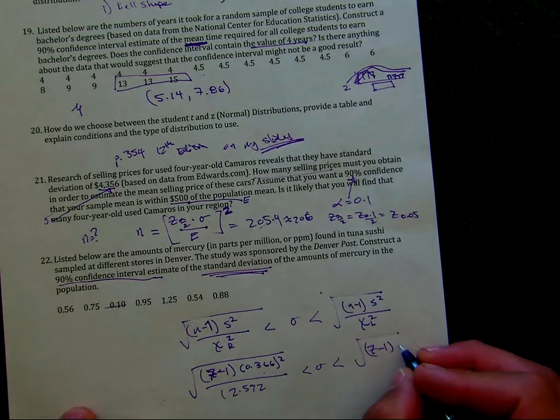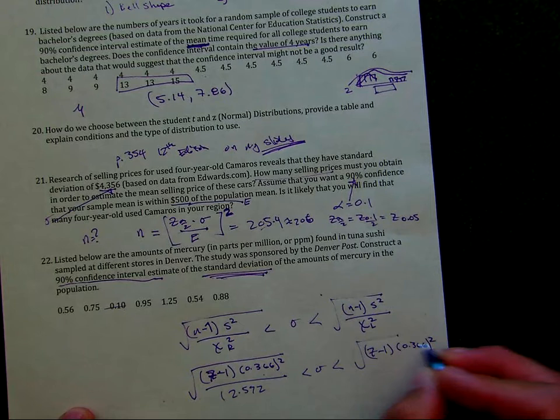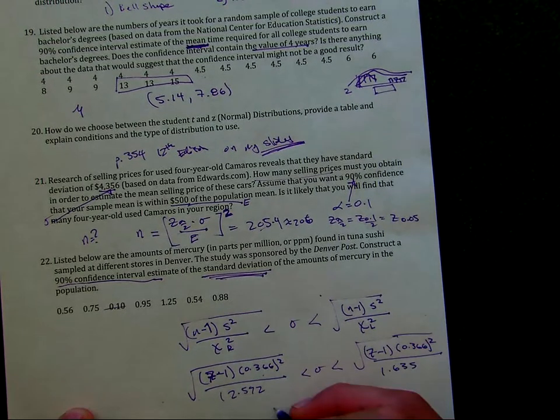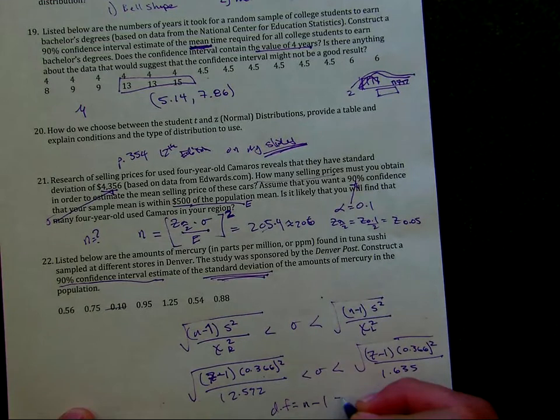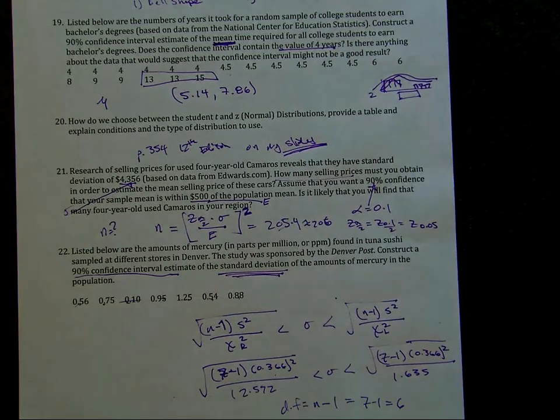1.635. Degrees of freedom in this case is going to be n minus 1. And we have 1, 2, 3, 4, 5, 6, 7. So 7 minus 1, so we get 6. And you're going to look on your chi-squared table. So this table right here, table A4. Perfect. That's the end of this one.